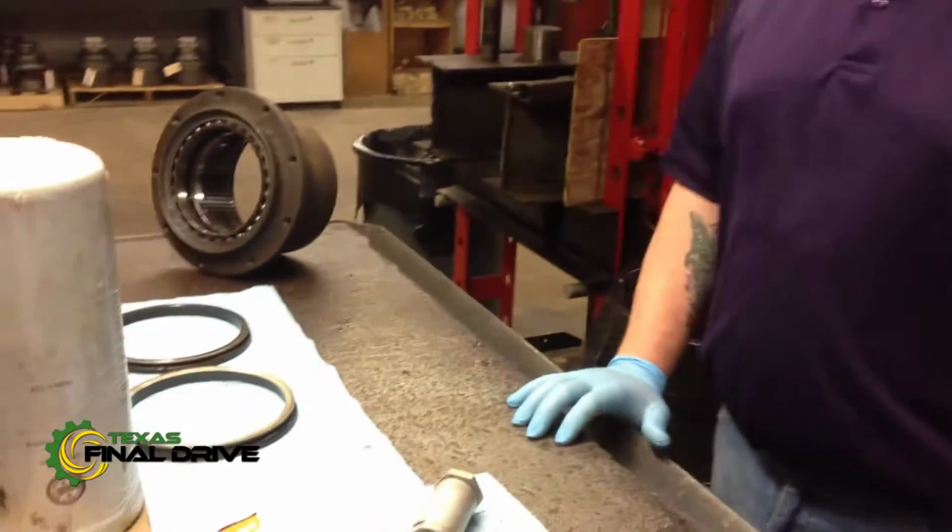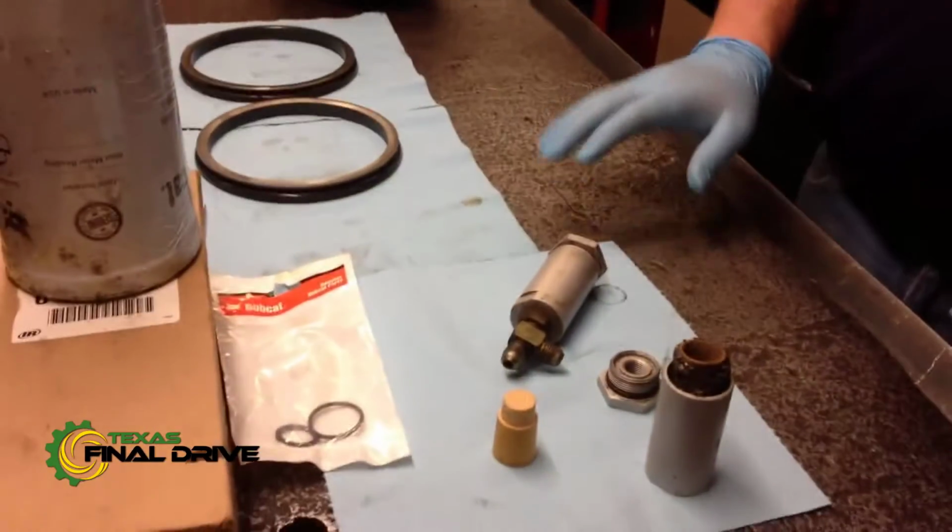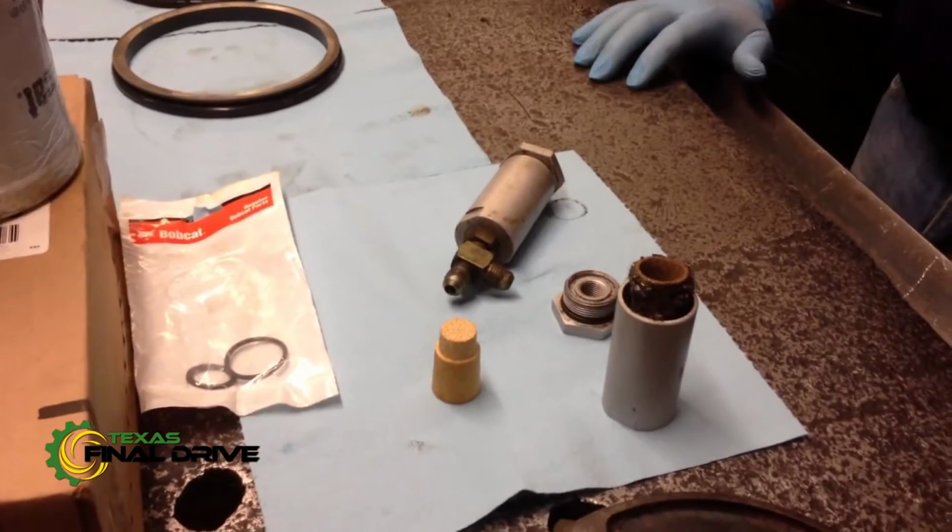Most final drives, I would say about 90% of them or more, all have a return line to the tank. And on that return line, there's supposed to be a filter. So we're going to look over some filters that just happen to come off a Bobcat machine, just for general reference purposes. The first thing you want to do is locate your case drain filter.